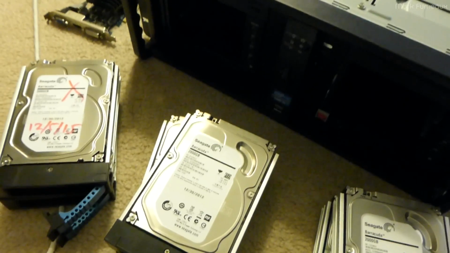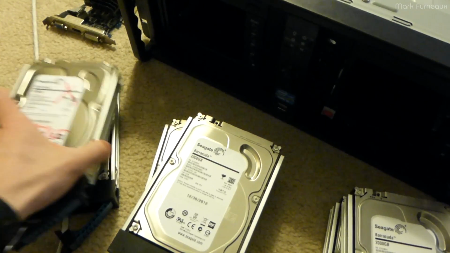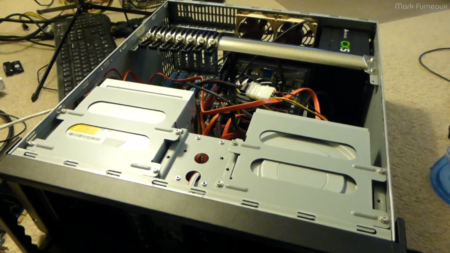I got to go out and buy some new disks before I can start anything, because I can't even build an array unless I have at least one more disk. So I gotta go and do that now.